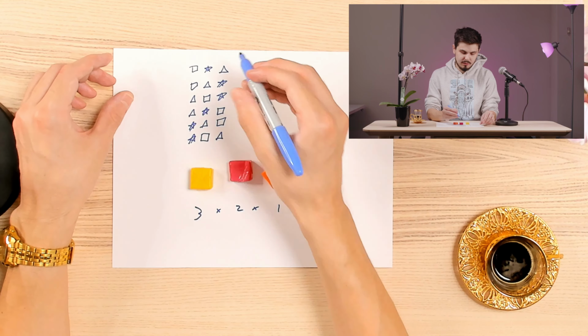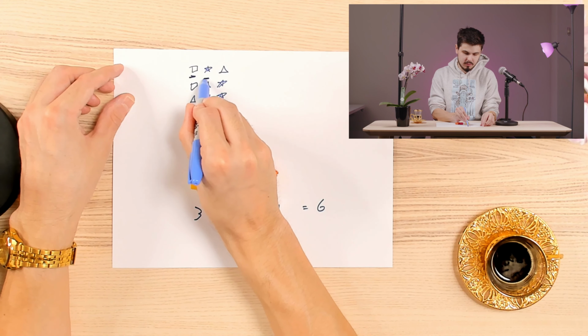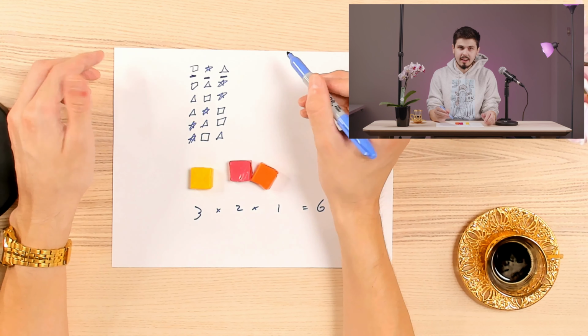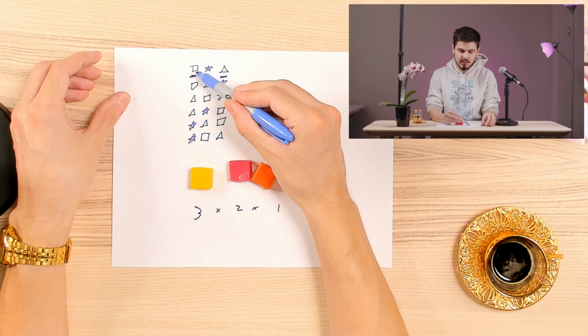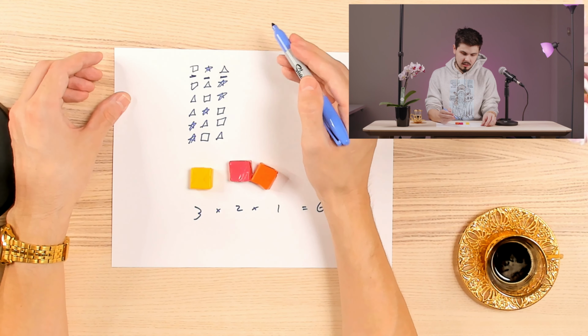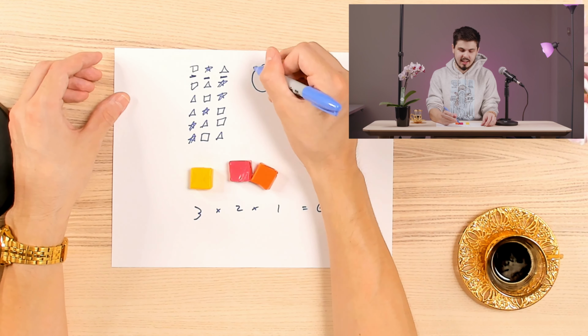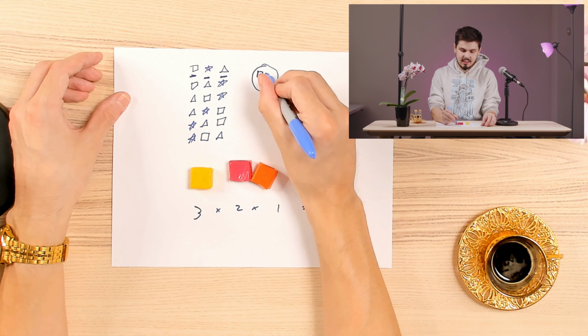So for each possible position number 1, 2, and 3, we have to choose an item. Do we choose a square or do we choose a star? Here I will draw a circle to represent our set of 3 items, and I'll put inside of it a square, a star, and a triangle.